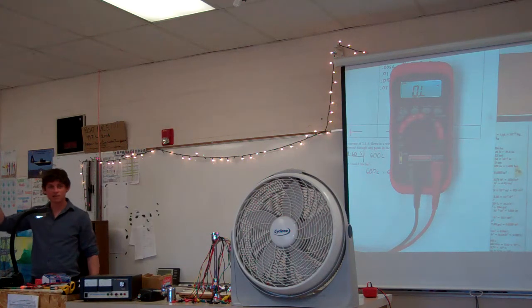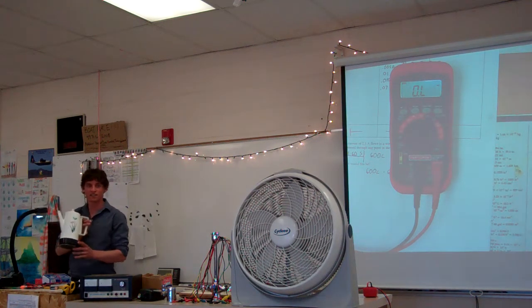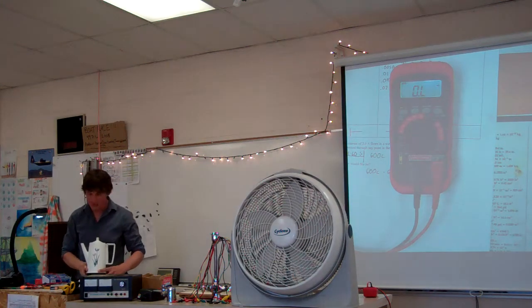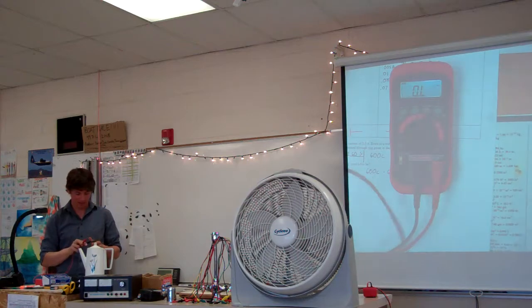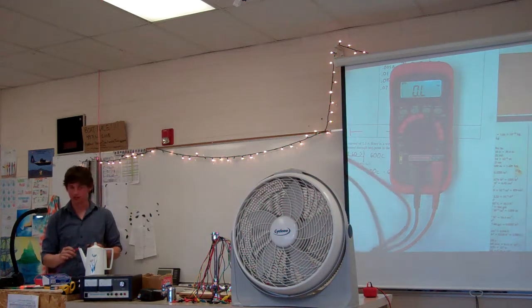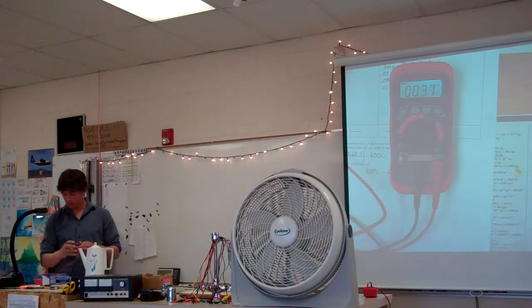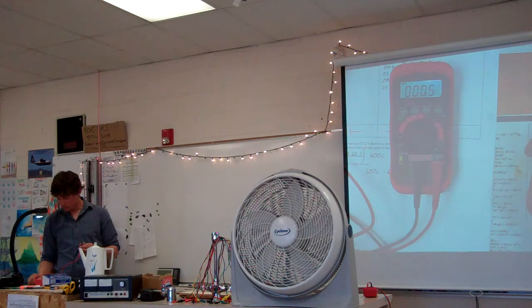Look at this. People make fun of me with this teapot because it has tulips on it. It's adorable, huh? Okay, let's hook it up to the multimeter. What do you guys think the resistance is going to be? Low. Very high. Low. I don't know. Only 23.8 ohms.